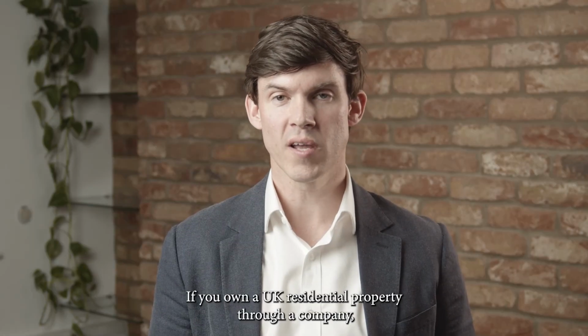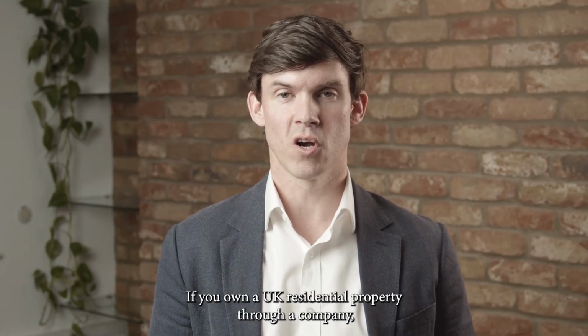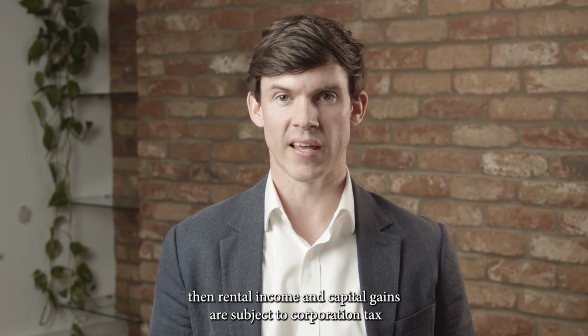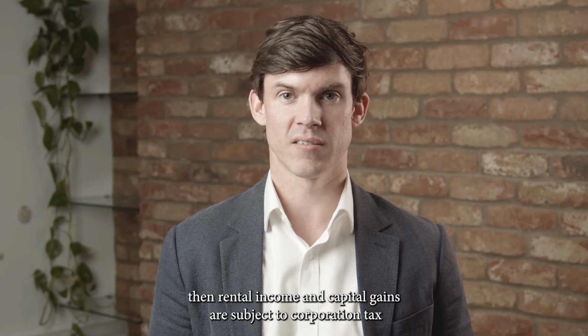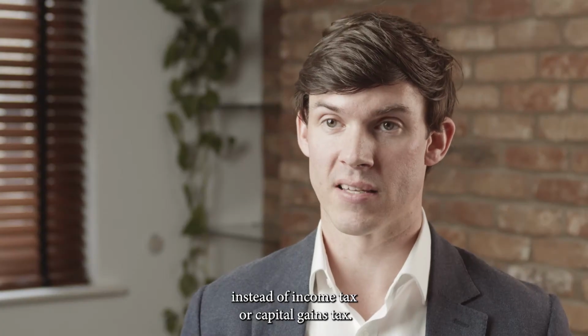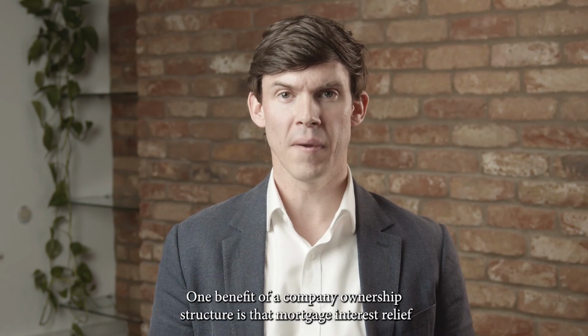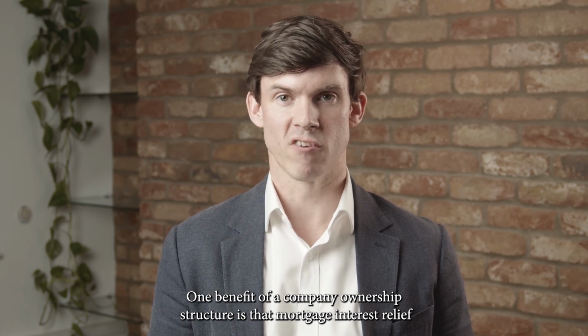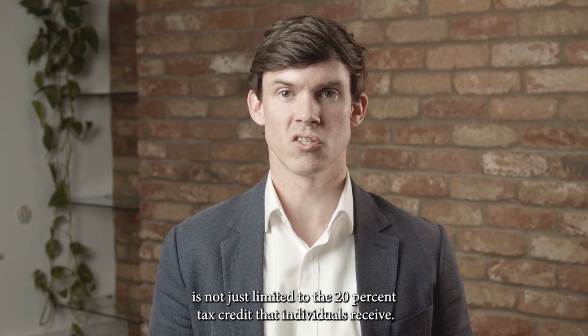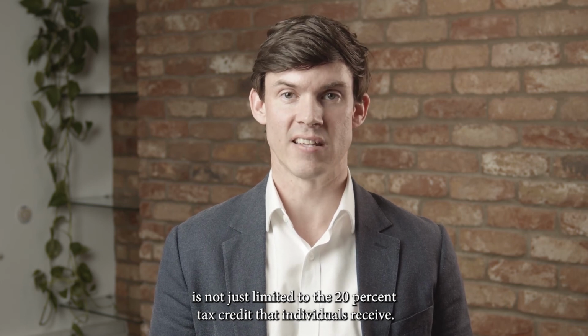If you own a UK residential property through a company, then rental income and capital gains are subject to corporation tax instead of income tax or capital gains tax. One benefit of a company ownership structure is that mortgage interest relief is not just limited to the 20% tax credit that individuals receive.